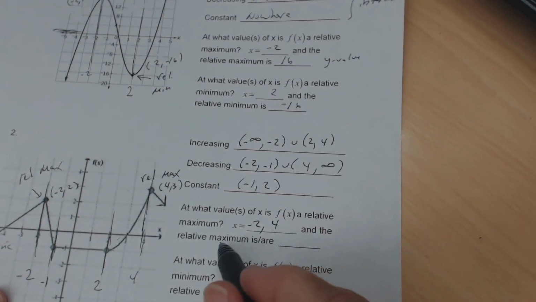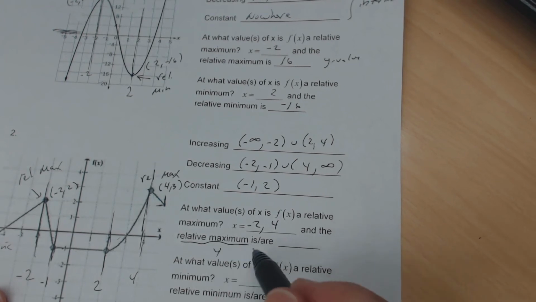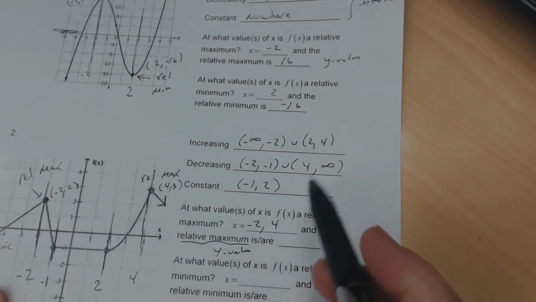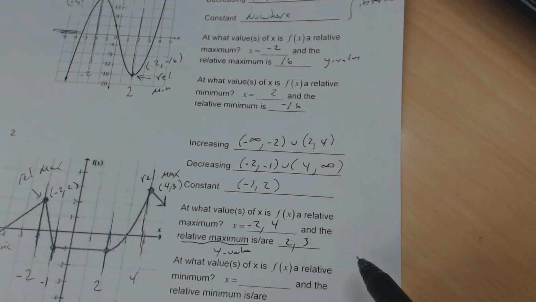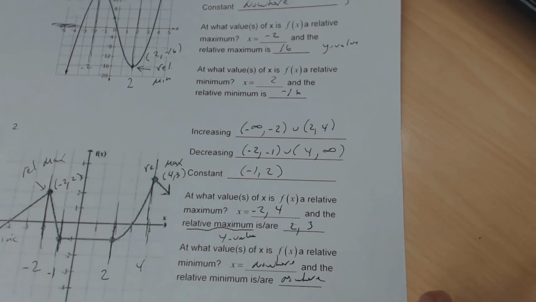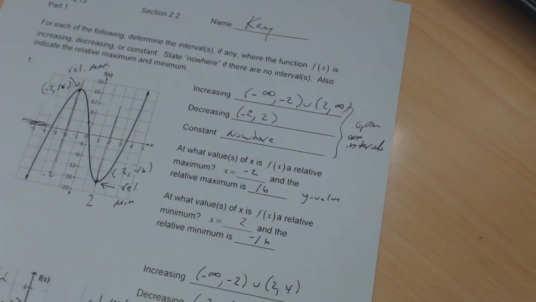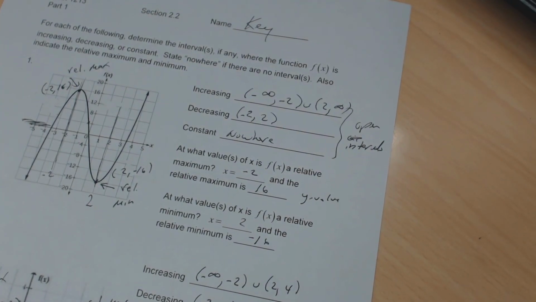And when they ask about the relative maximum, they're talking about the y values. So my y values are 2 and 3. Where's their relative minimum? Nowhere. Nowhere in both cases. So that's the end of the key to worksheet 2.2 part 1.